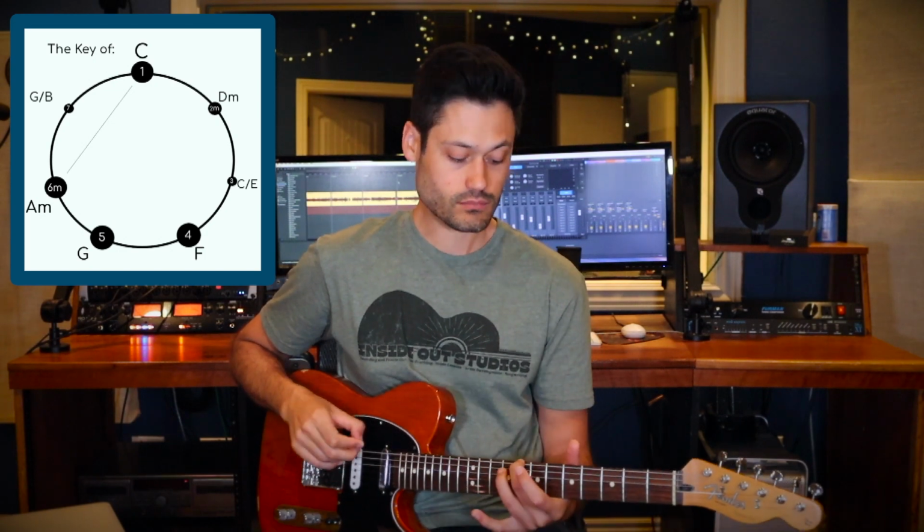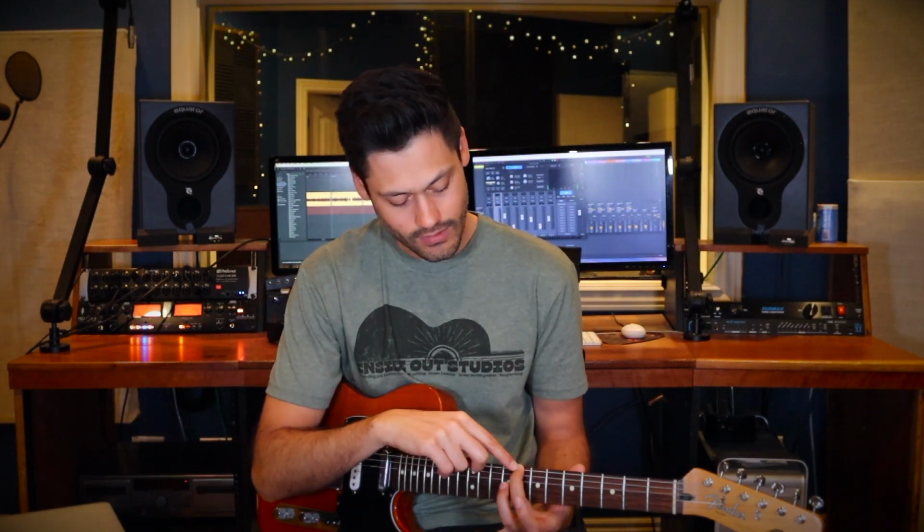Let's say you're in the key of C. What chords go with the key of C? C, F, G, and A minor. So you find the C note on the top string. We have G, A, B. After B is C. B doesn't have a sharp. After B is C. G, A, B, C.